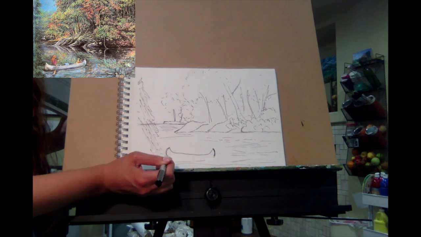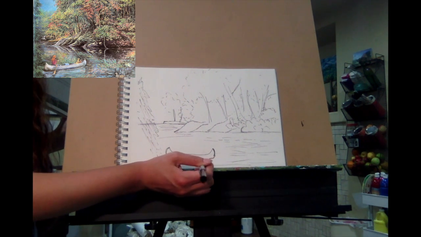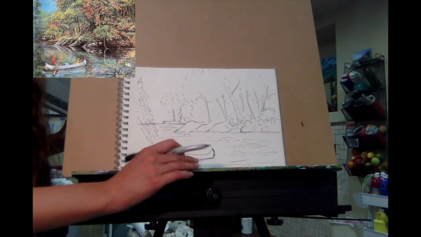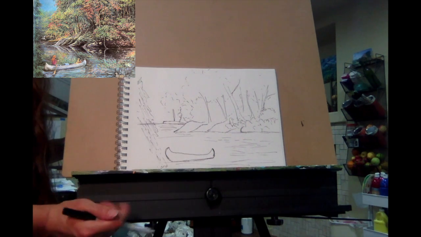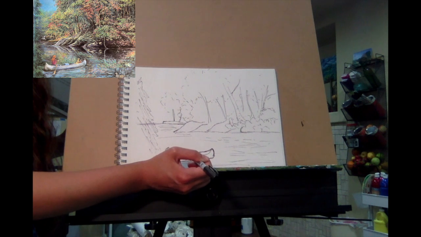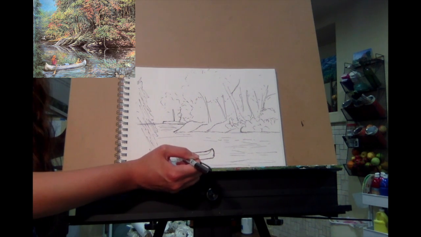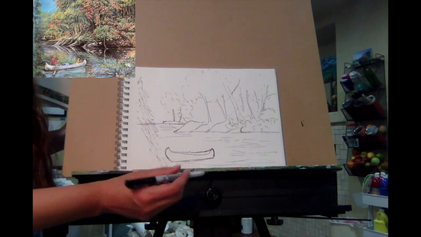From the top, do a curve. Then you're going to do a straight line to connect these two curves, the bottom of each curve together, and that is the water line meeting up to the canoe. Now this canoe looks kind of flat, so to make it 3D, we're going to put a triangle shape on the opposite side, like that, and it's just going to kind of disappear. So now it looks a little bit more 3D.